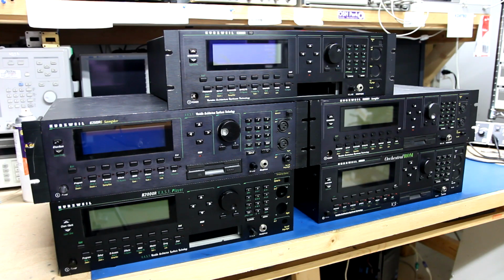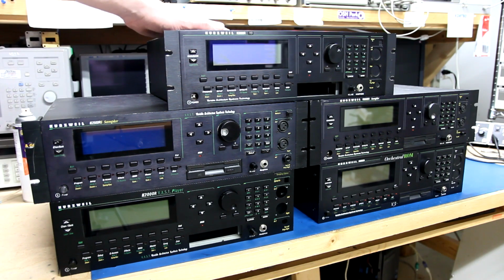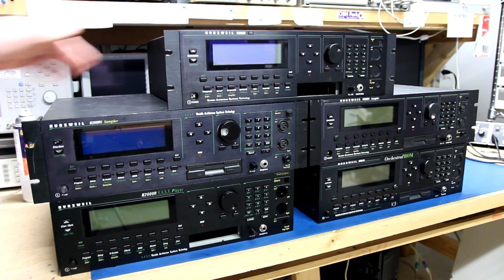Hey everyone, I've got a cool project here I'm going to be working on for a little bit. I've got a handful of these Kurzweil K2000 series synthesis modules. So these are very cool and very powerful modules. They're both sample playback units, but they're also true synthesis engines, and I'll get into that a little bit more here in these videos.